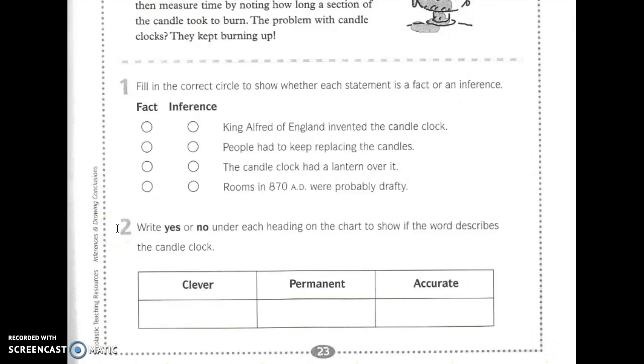Section 2. Write yes or no under each heading on the chart to show if the word describes the candle clock. Clever, permanent, accurate. So write yes or no to describe if these words describe the candle clock. Clever, permanent, accurate.